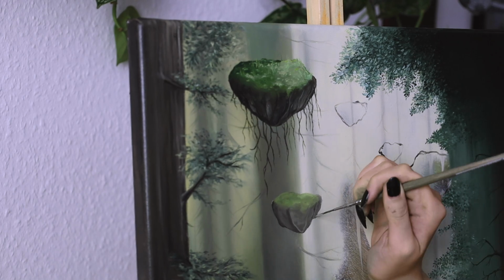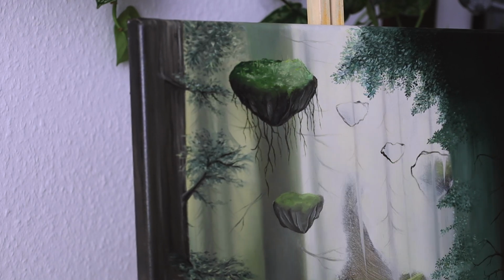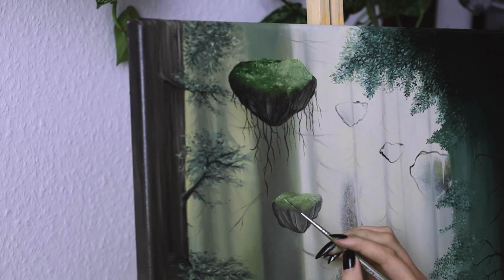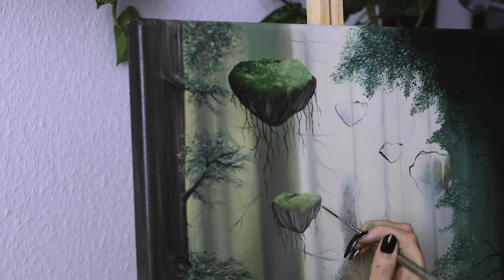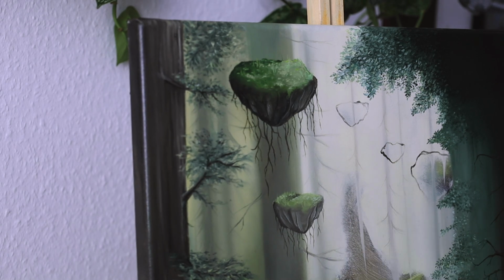I made sure to paint the islands in the distance much lighter than those in the foreground to add more realism. I'm so obsessed with how they look. Cute tiny islands just floating around. Oh, to be a little floaty moss island.